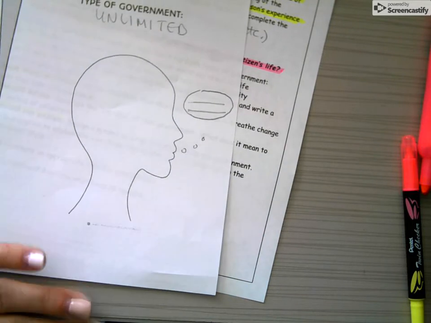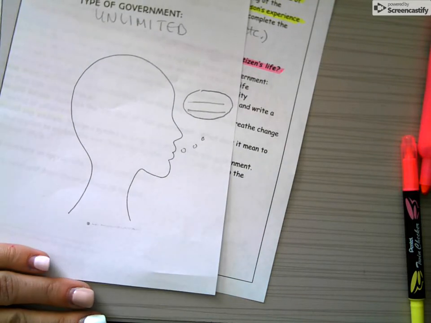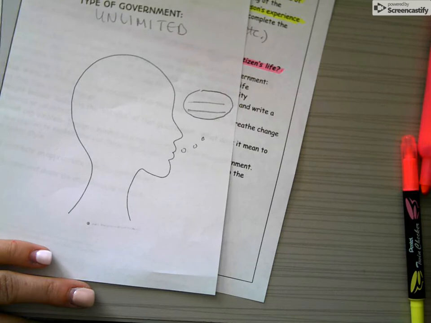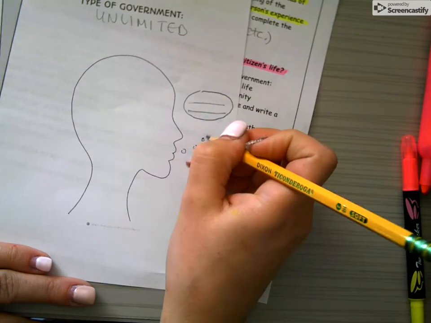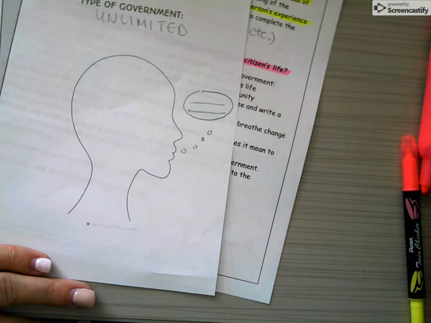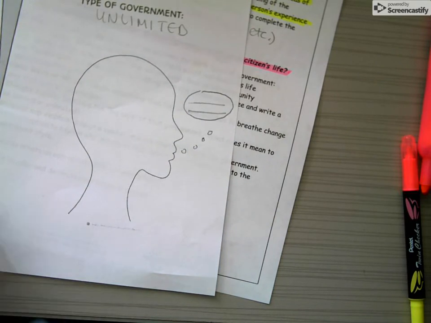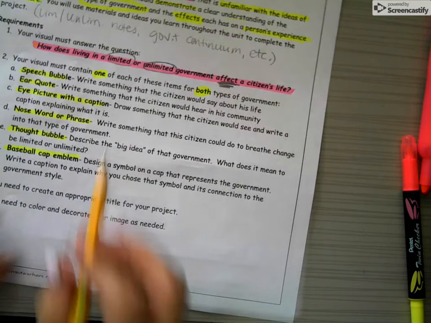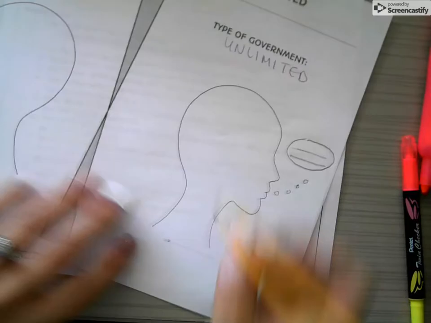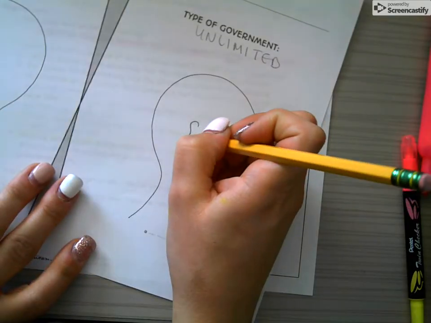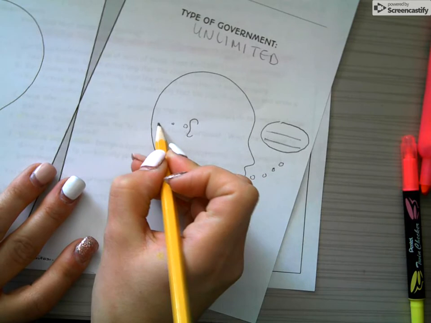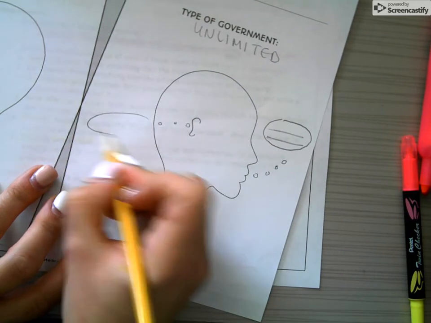Like if they're in an unlimited government, they would say something along the lines of, I feel so oppressed because I can't speak my mind and I don't have the freedom of speech. Something like that, right? Ear quote would be something that they would hear. So you could draw like an ear, and then you could draw circles and then tell me what they would hear.